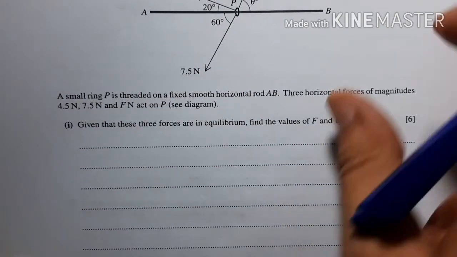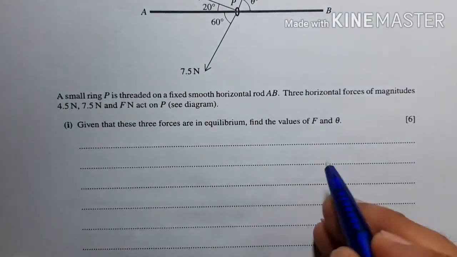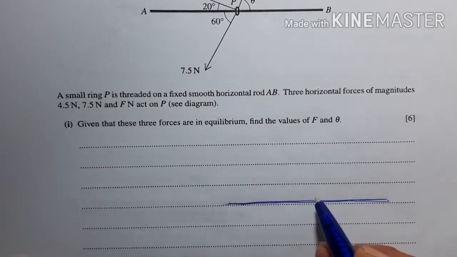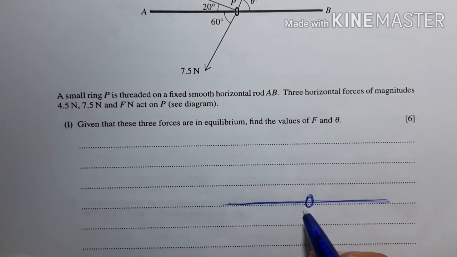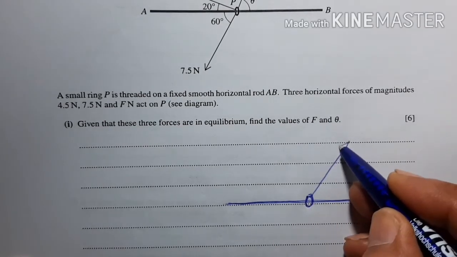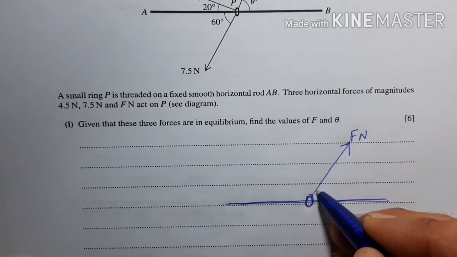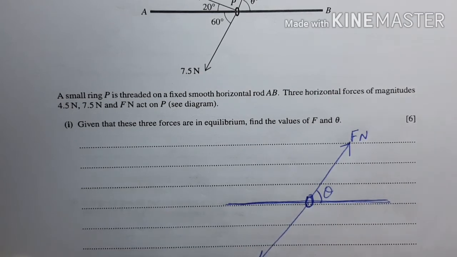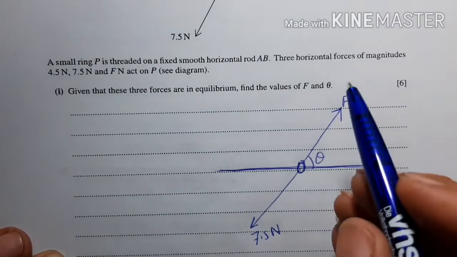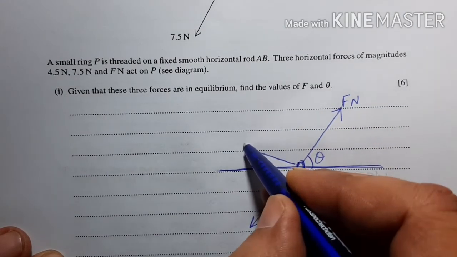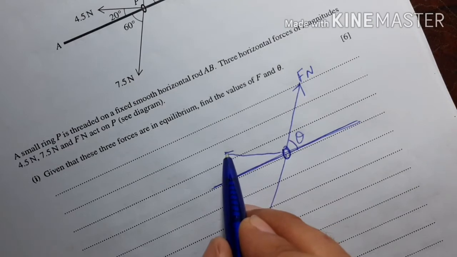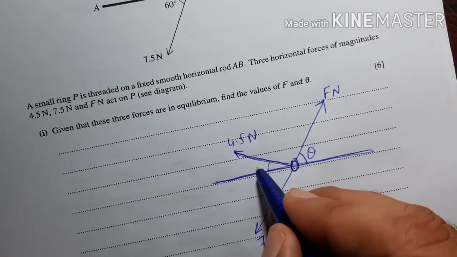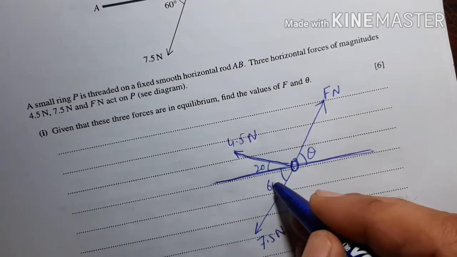I got some space on the next page. So this is the rod, this is the ring, this force is F newtons, this is theta, this force is 7.5 newtons, and this is 4.5 newtons. This is 20 degrees and this is 60 degrees.